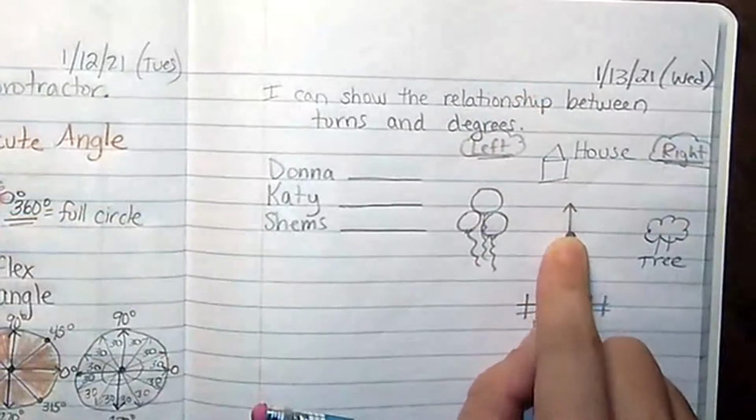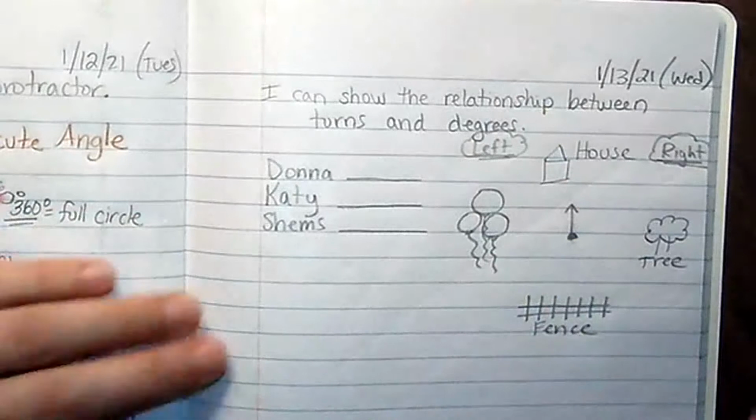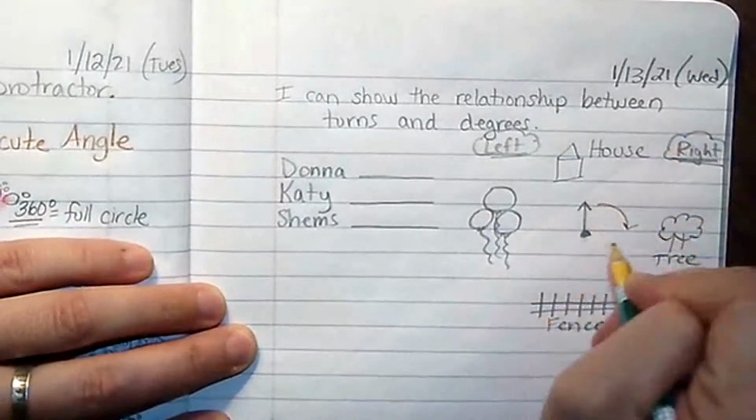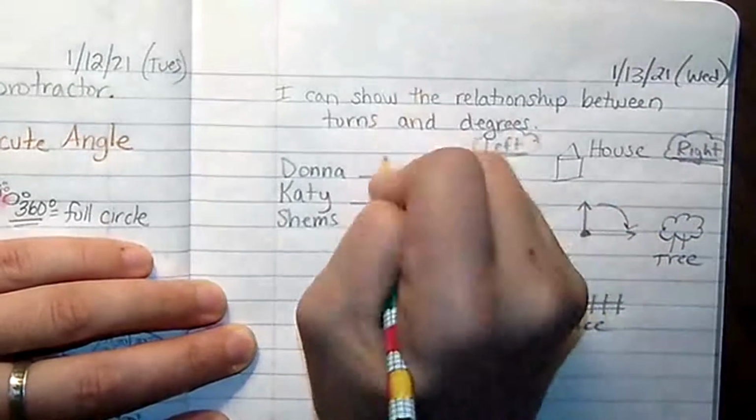So Donna's facing the house. She takes a 90-degree turn to the right. So she has to turn towards the right. She's turning this way. After 90 degrees, where is Donna facing? Well, Donna's facing the tree.